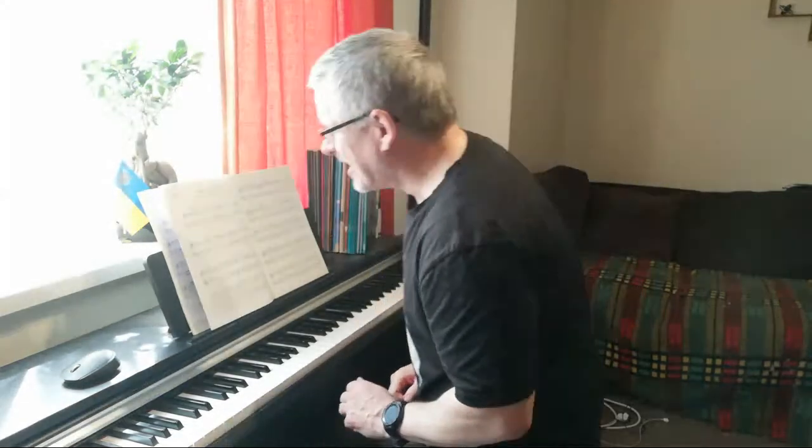So we have done the texture in the different sections. Now we're going to do cadences. So I'm going to play you one little phrase from this piece, and I want you to tell me what the cadence is at the end of the phrase.